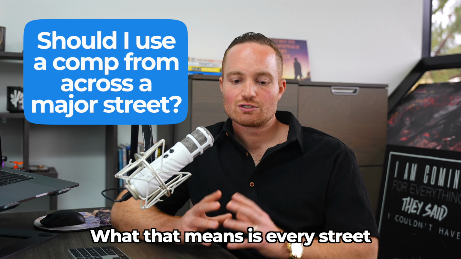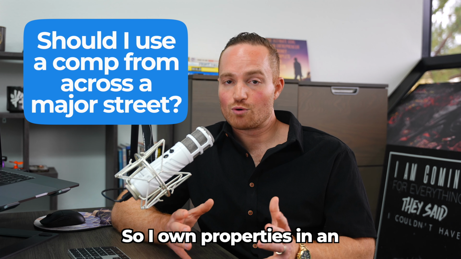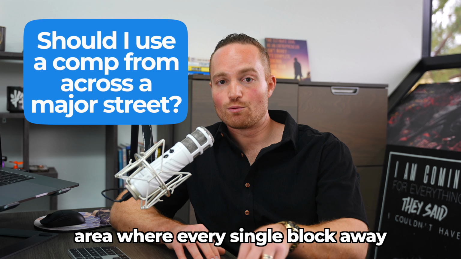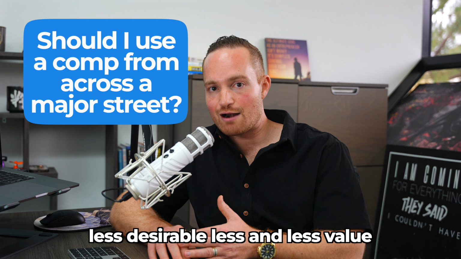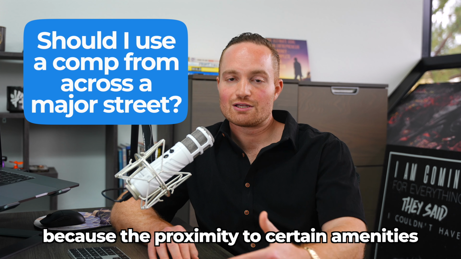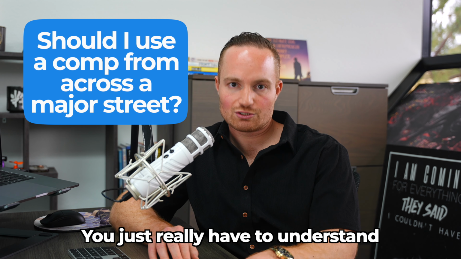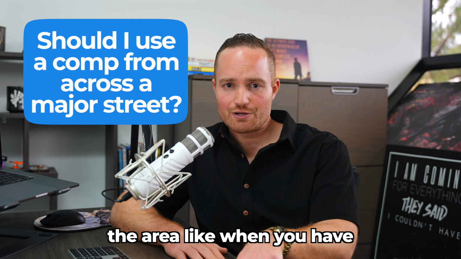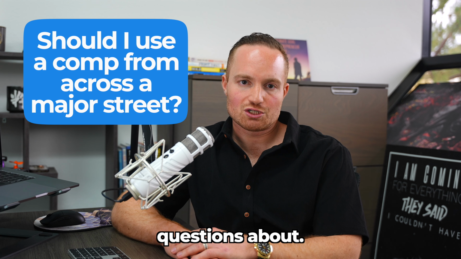What that means is every street is different when it comes to certain neighborhoods. So I own properties in an area where every single block away from the university gets less and less desirable and less valuable, because the proximity to certain amenities creates a premium in price. You just really have to understand the area, like when you have a major dividing street, which is kind of what I assume the question's about.